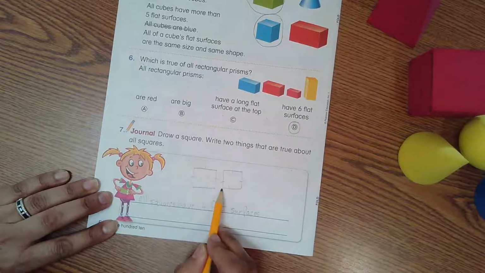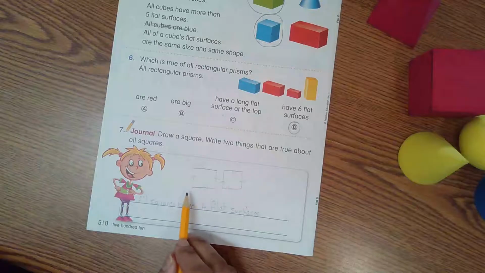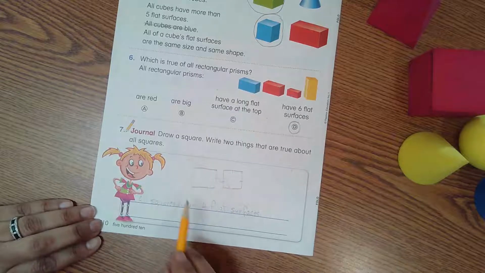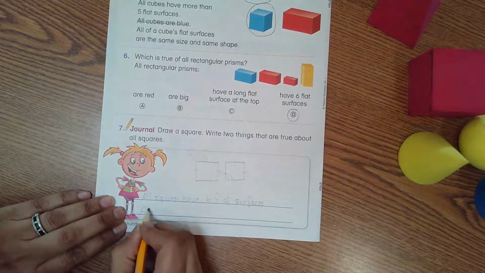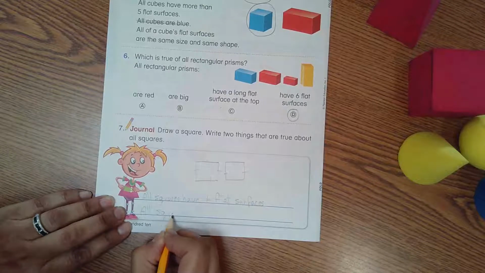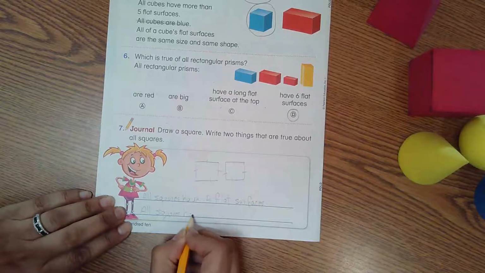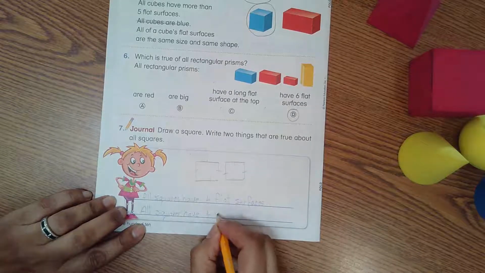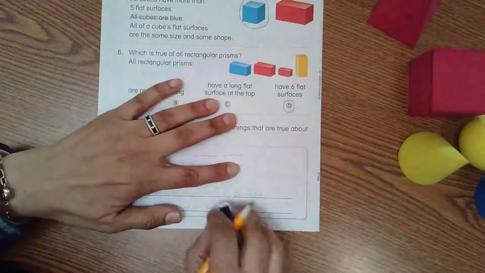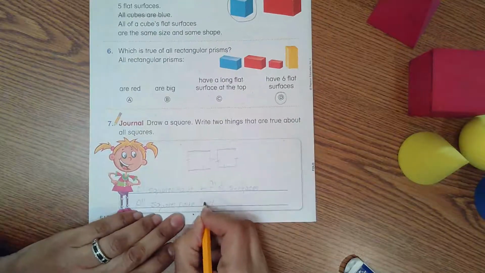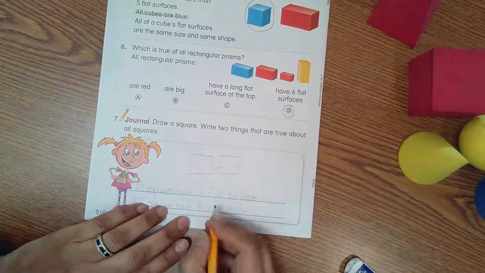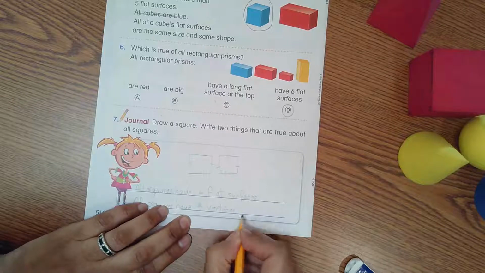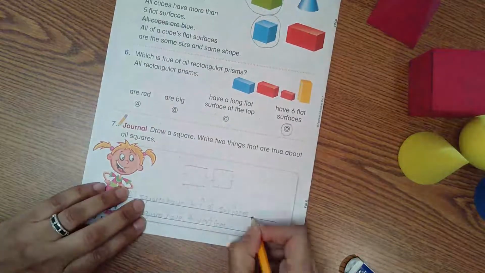And all squares have, very good, 4 vertices. All squares have 4 vertices or 4 corners. All right.